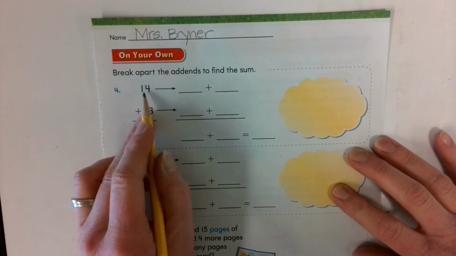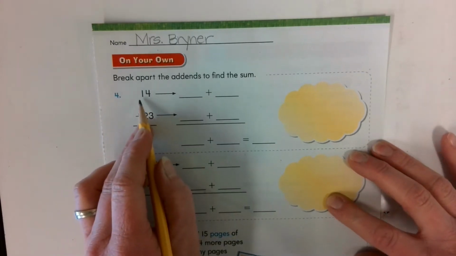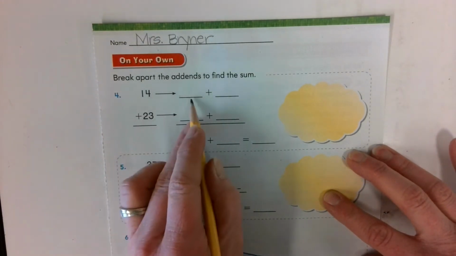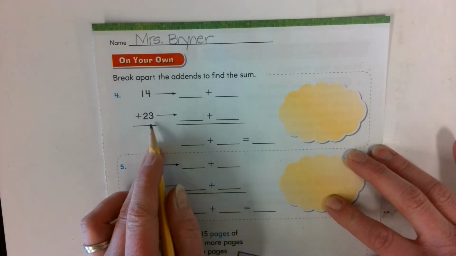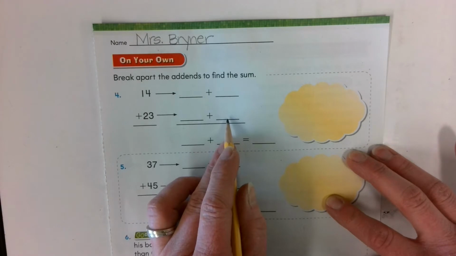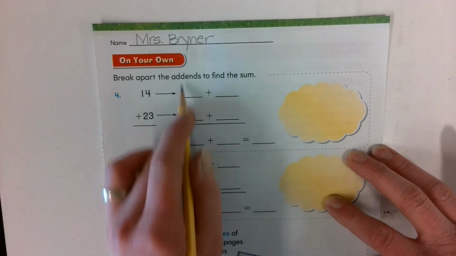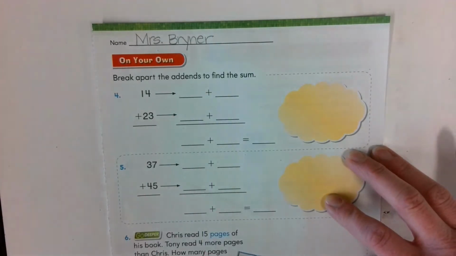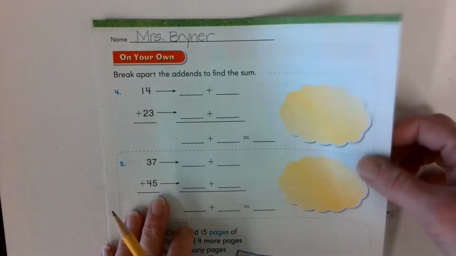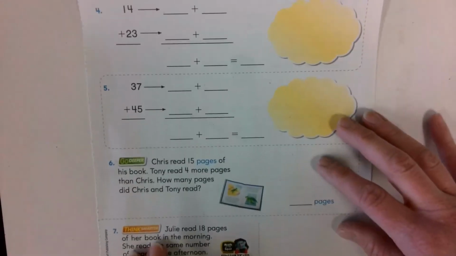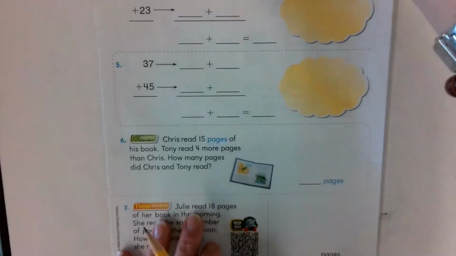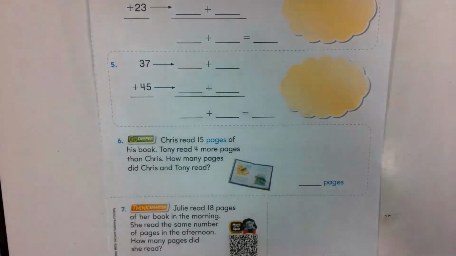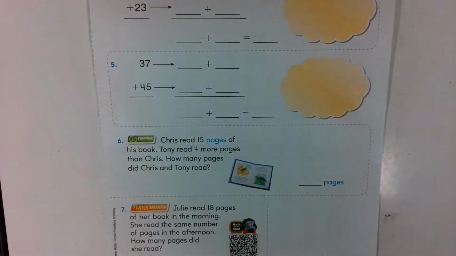So for number 4, 14 needs to be broken apart into 10 and 4. 23 needs to be broken apart into 20 plus 3. And then you need to add down and across. The same thing on number 5. All right. Let's look at number 6. So hit pause if you need to finish 4 and 5. Let's hit 6.